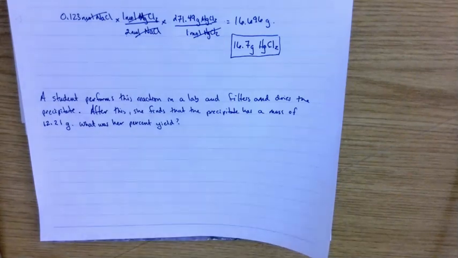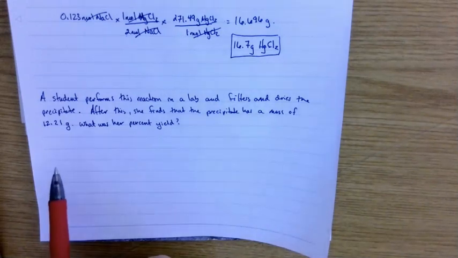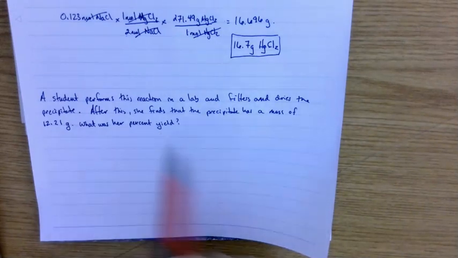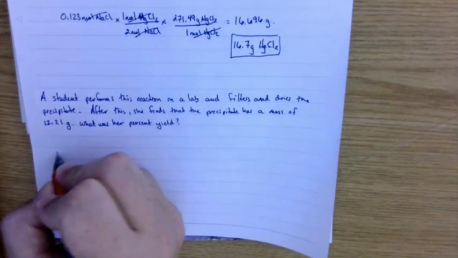We just want to know, what is our percent yield? Okay, it's probably going to be less than 100%, because like life, we rarely ever get 100% of our reaction. Rarely ever do we have 100% of our limiting reactant used up before the reaction stops. So we're going to take a look here, and percent yield is a simple calculation.